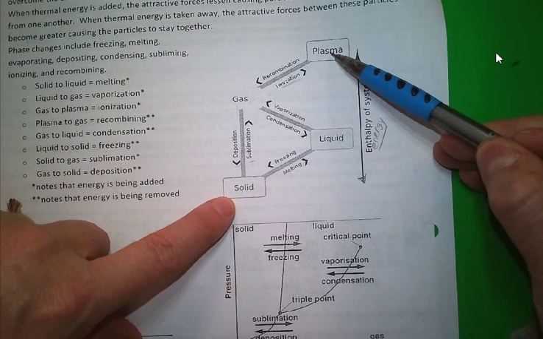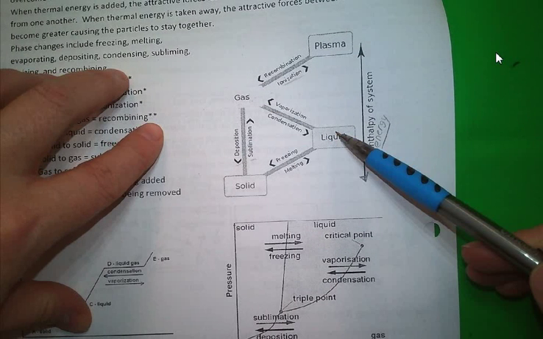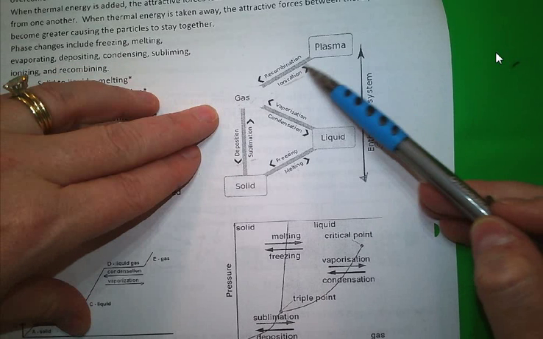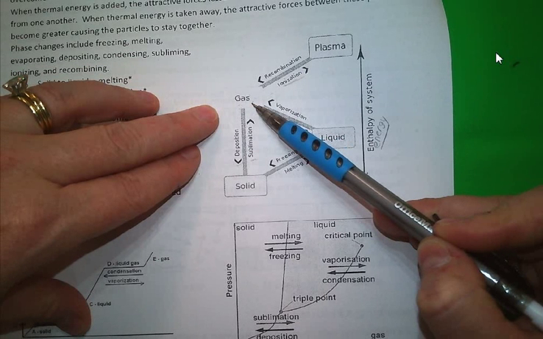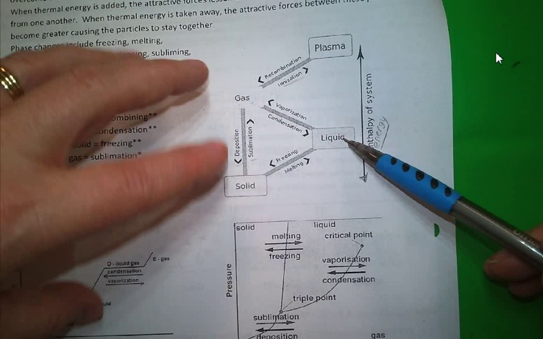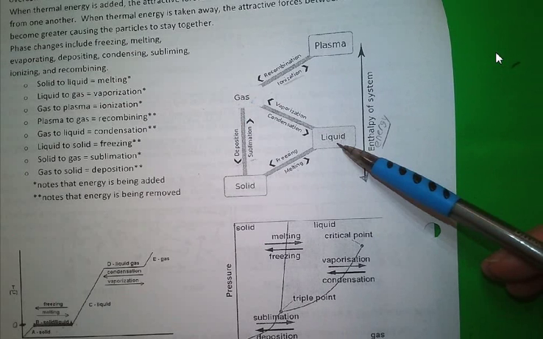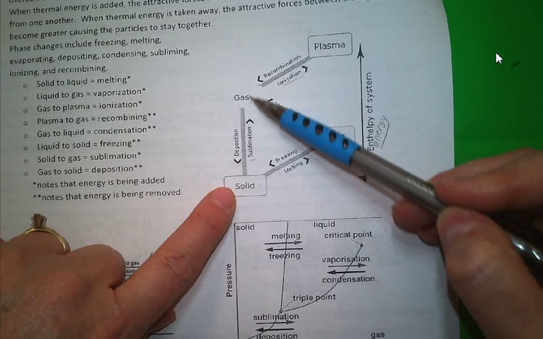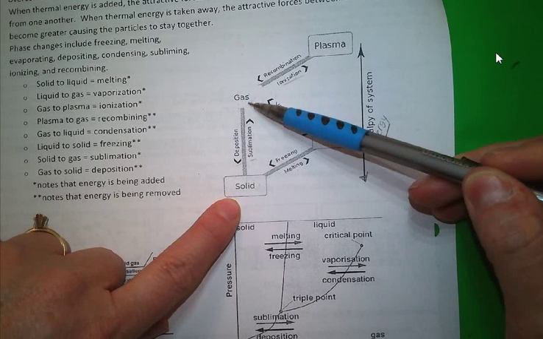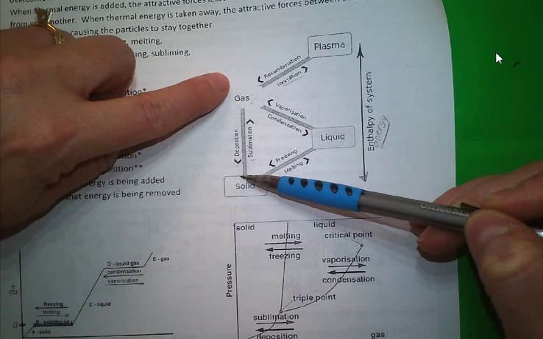If I'm coming down the ladder, going from a plasma to a gas, I'm going to have to take away energy from that system. A gas to a liquid, I have to remove energy, and I have to remove energy if I want to go from a liquid back to a solid. And going from a solid to a gas, you're adding energy because you're going up the ladder, and that's sublimation. Or gas back to a solid, I'm going to remove that amount of energy.